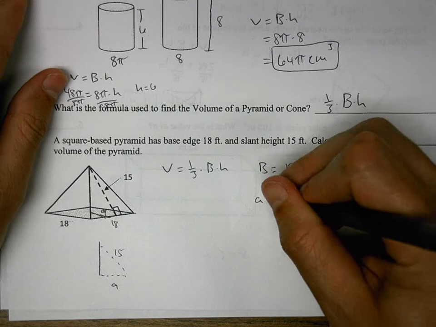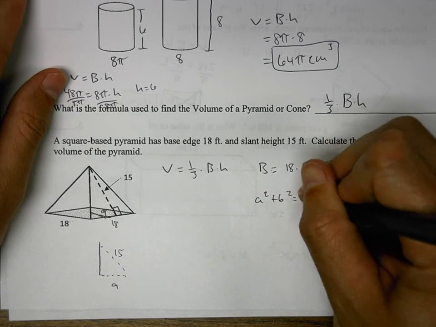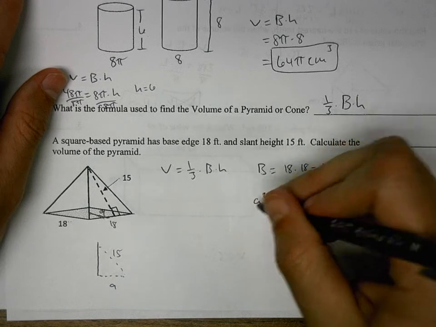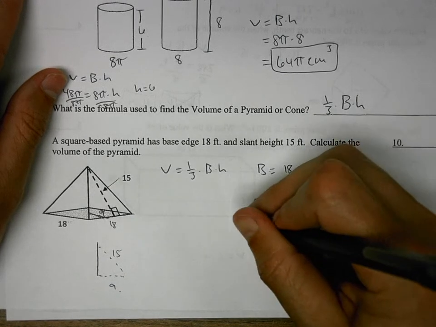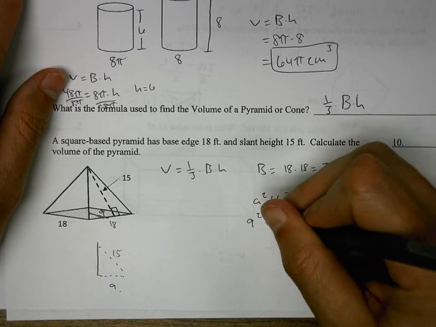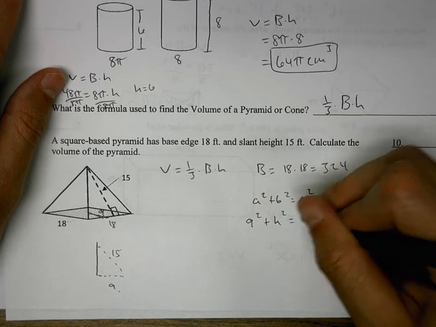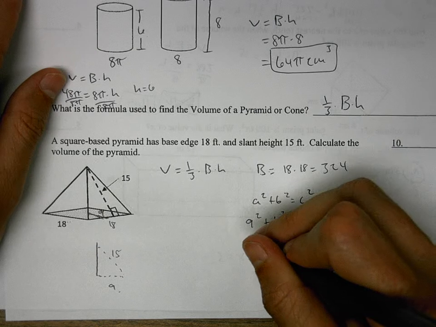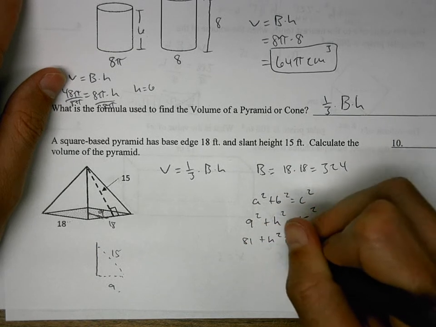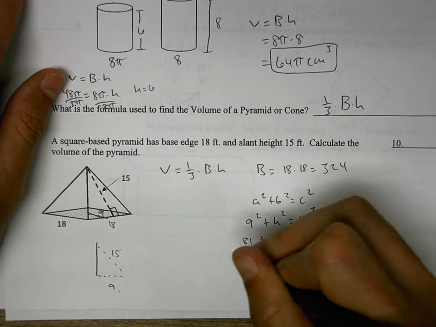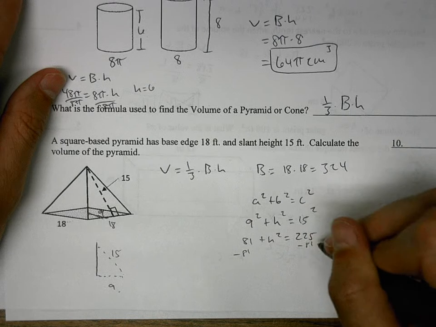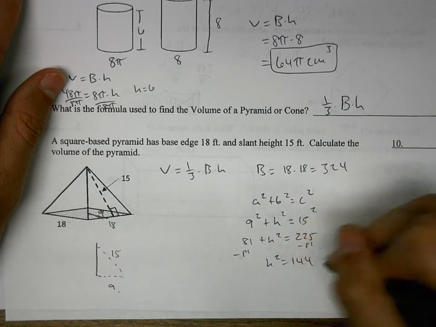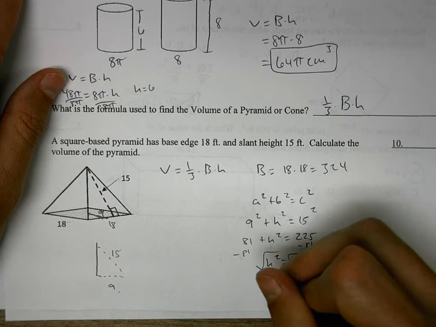So we're going to do a squared plus b squared equals c squared. A is going to be 9, because that's the base of our triangle, 9 squared. We don't know what b is. That's our height that we're trying to find. And the slant height always goes into the c spot. So 81 plus h squared is 225. Subtract 81 from both sides to get h squared equals 144. Then square root both sides to get h equals 12.